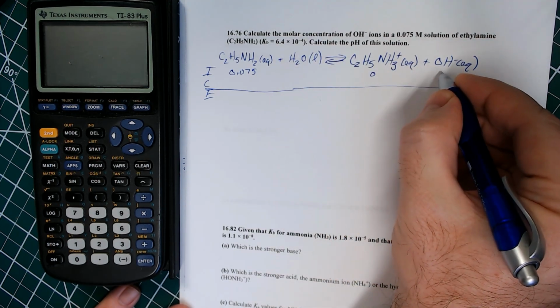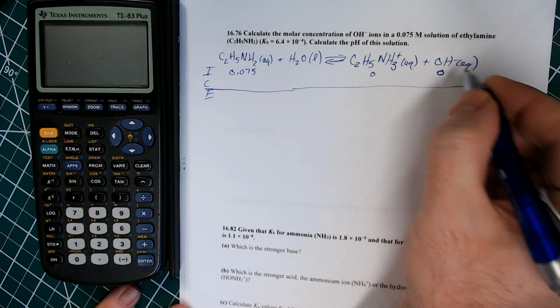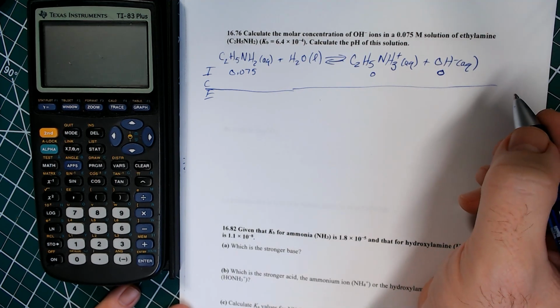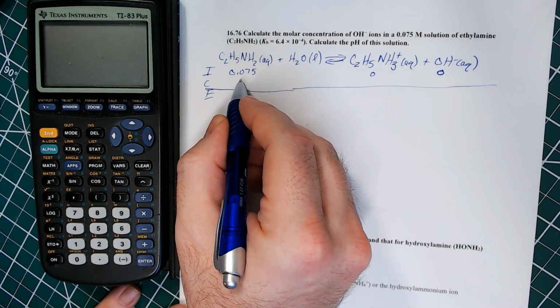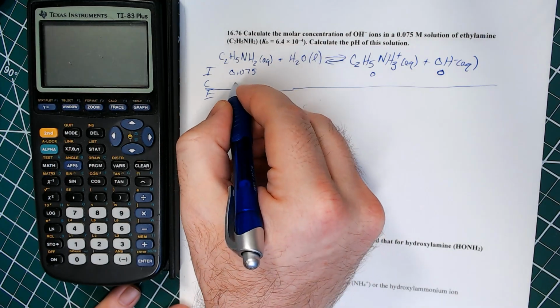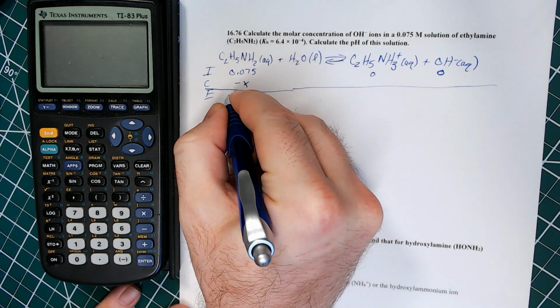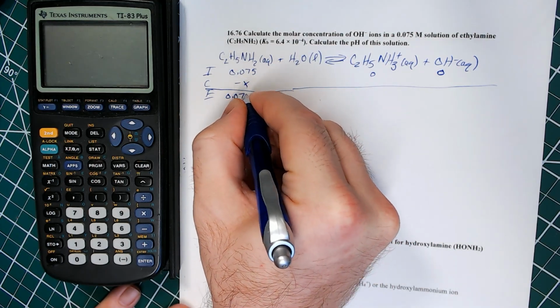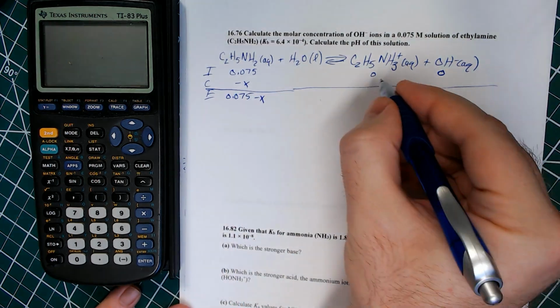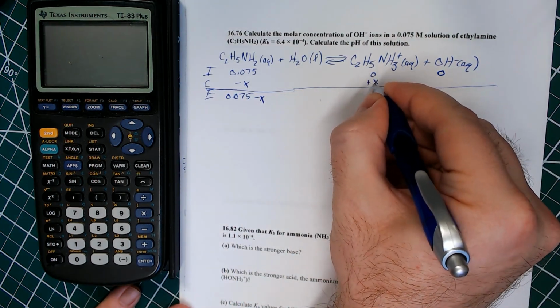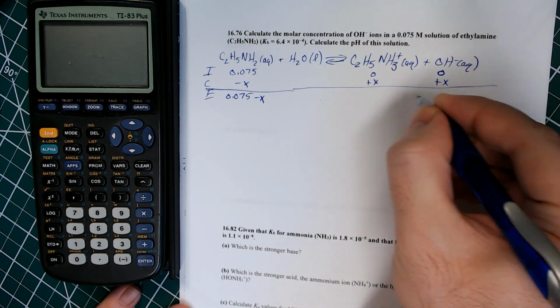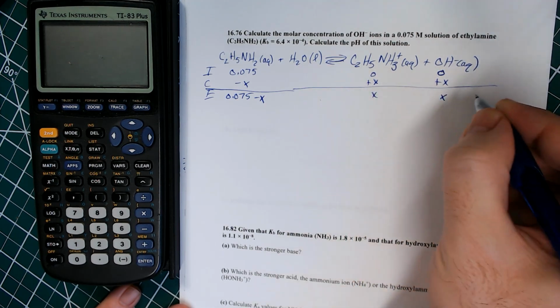And the initial concentration of hydroxide is also 0. These will change. This one has to go down and these have to go up. So this is going to be minus x, so 0.075 minus x. And these, of course, will both be plus x. So we'll get x and x.